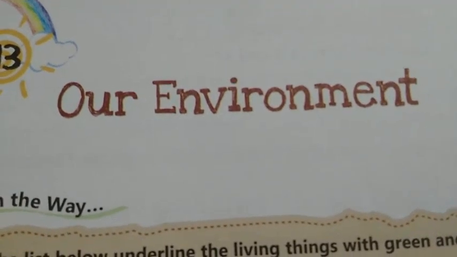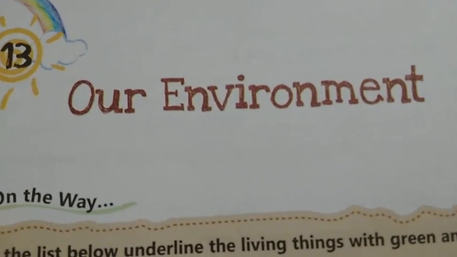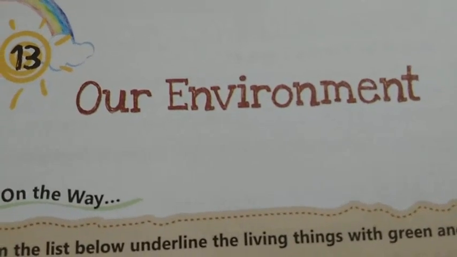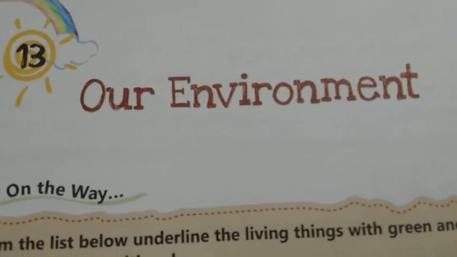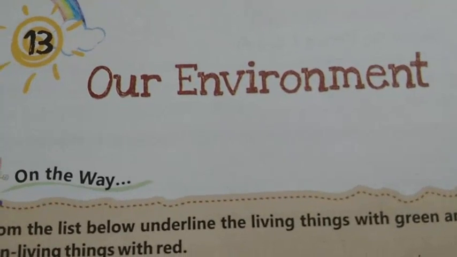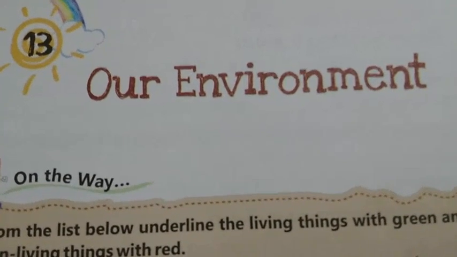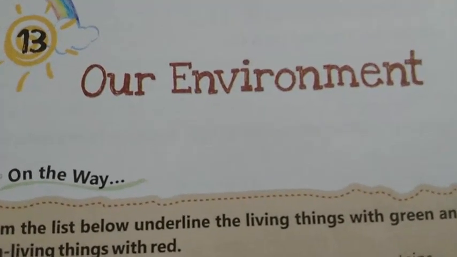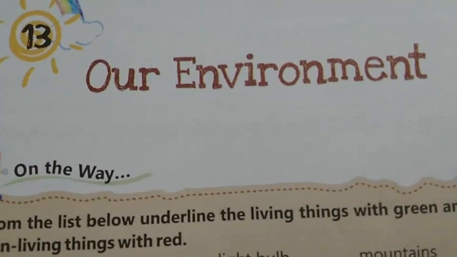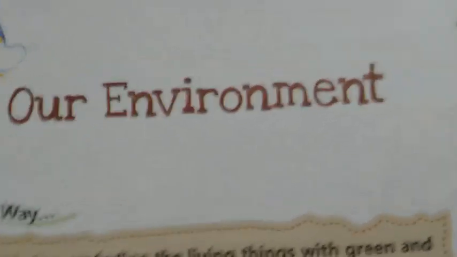In our previous classes, we already completed the chapter, and in this chapter we learned about the components of the environment: natural environment, human environment and human-made environment. Then ecosystems, importance of the natural environment, and effects of human activities on the environment. Today I'll give you the objective type question answers on this chapter. Before that, let us have a recap on the chapter.